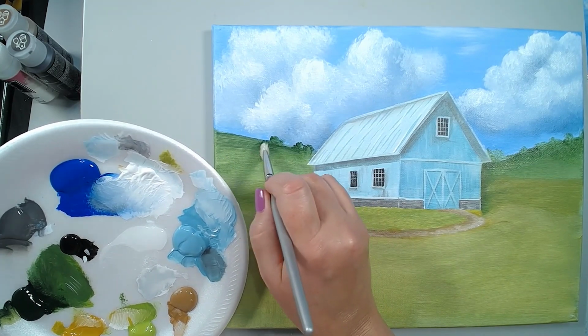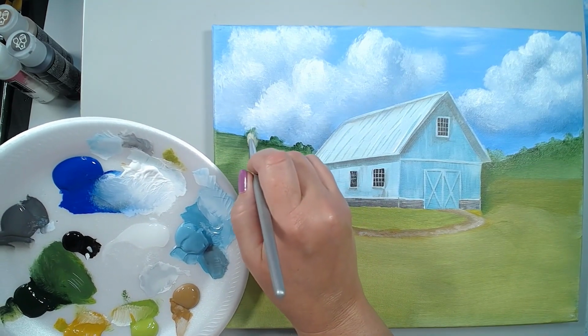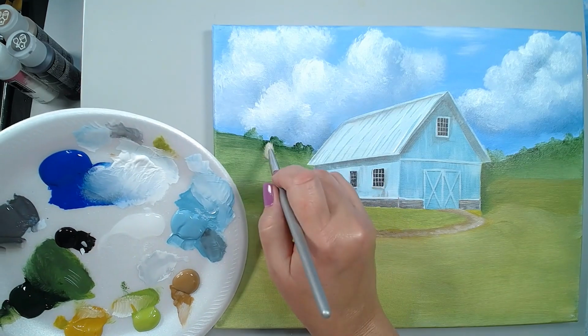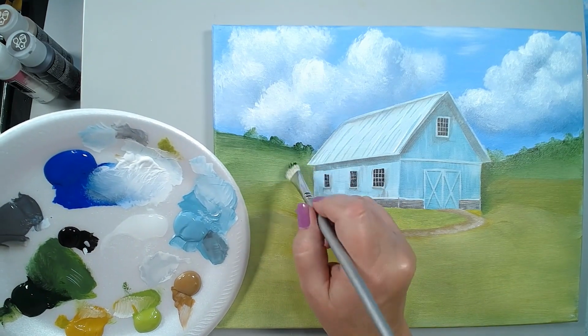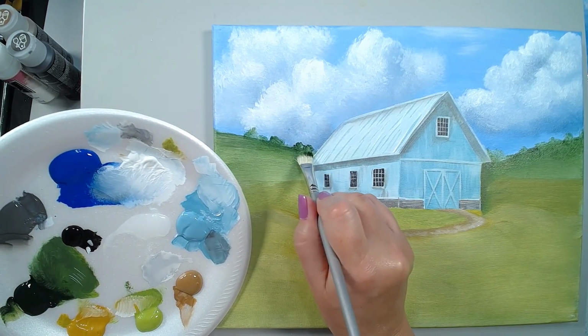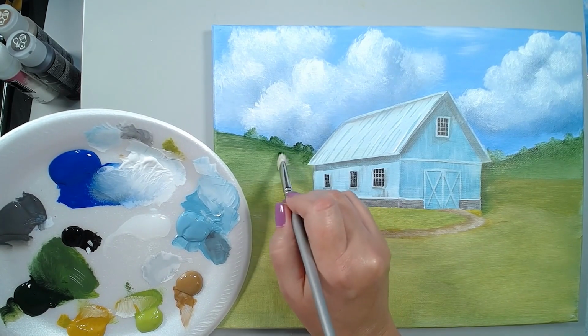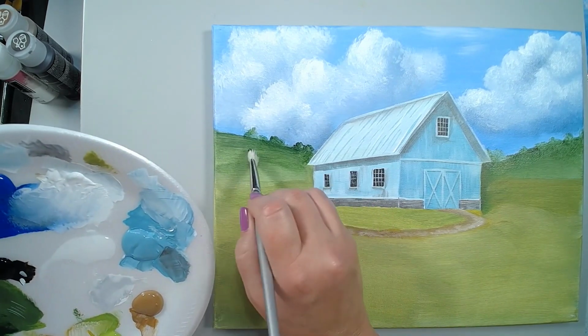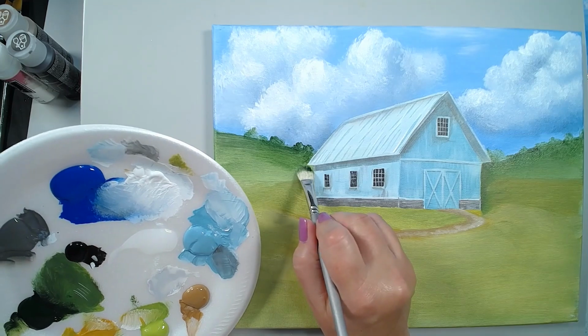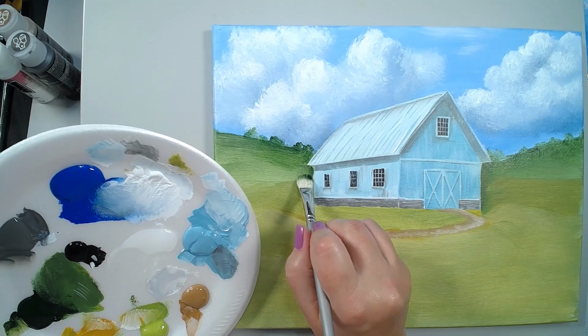And then kind of smooth it out. Now here there's going to be a big tree, so I don't actually need to come that far over. So back behind the barn, we'll come right up next to it.